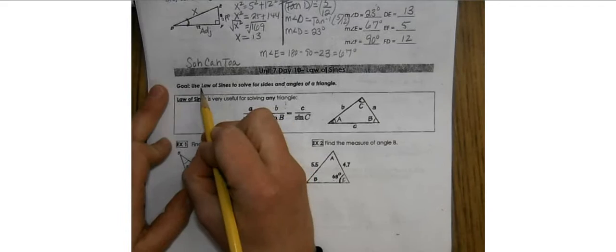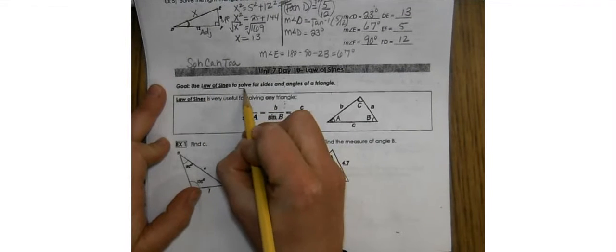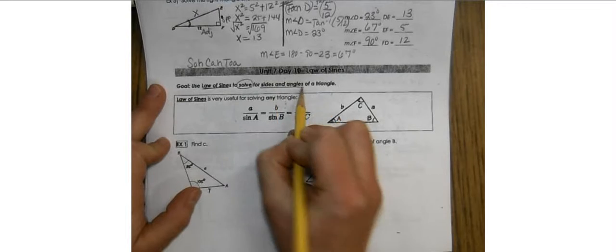So what happens when you don't have a right triangle and you have an acute triangle or an obtuse triangle and you want to identify a missing side length or a missing angle? Well, there are two different laws that you're going to learn about in the next couple of lessons. The first law, which is today's lesson, is called the law of sines, and the next law is called the law of cosines. Our goal for today is for you to use the law of sines to solve for the sides and angles of a triangle.